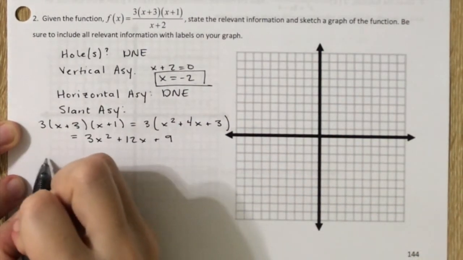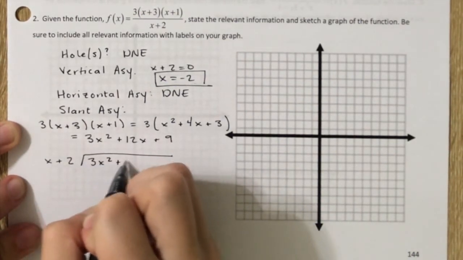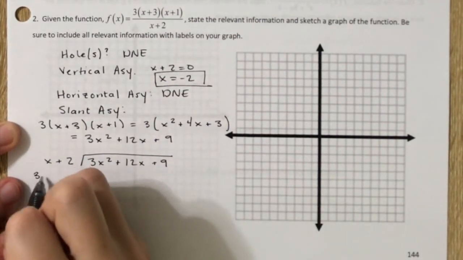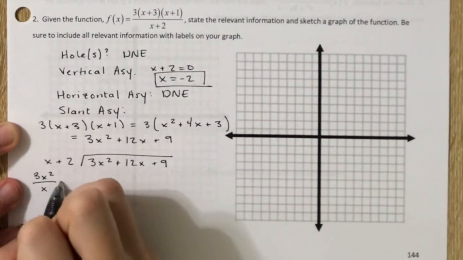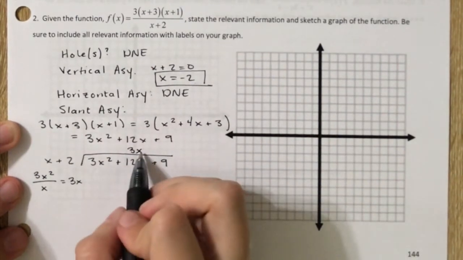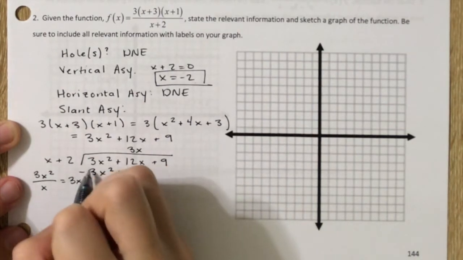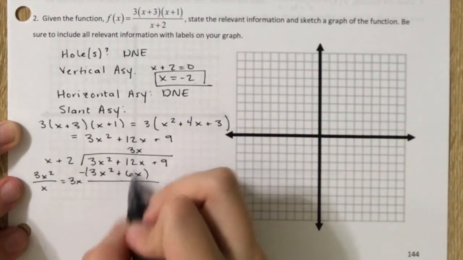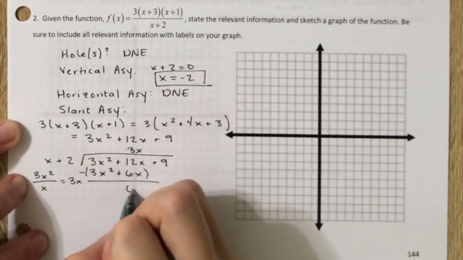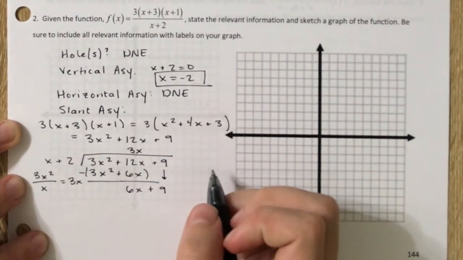We can set up our polynomial long division. We have x plus 2 dividing 3x squared plus 12x plus 9. We divide first term by first term starting out. That's 3x squared over x, which gives us 3x. We multiply by our divisor. We get 3x squared plus 6x, and we subtract it all. 3x squared minus 3x squared is 0. 12x minus 6x is 6x. We bring down the 9.